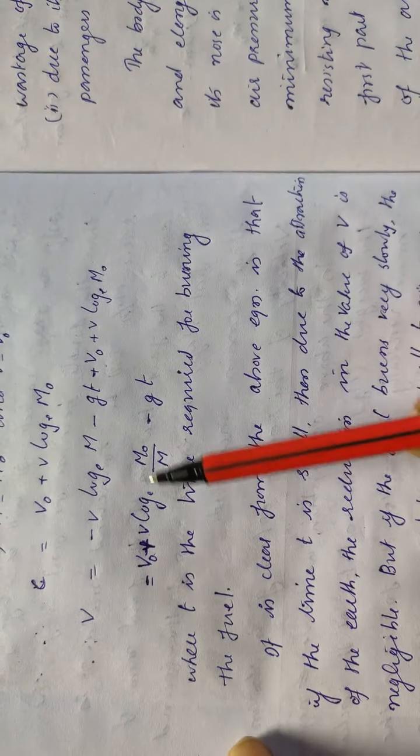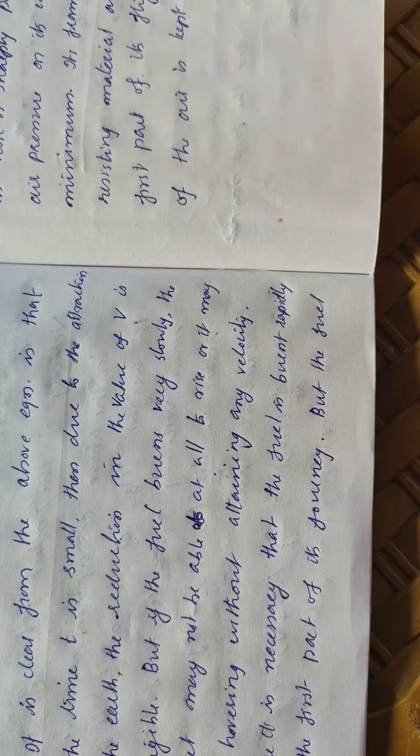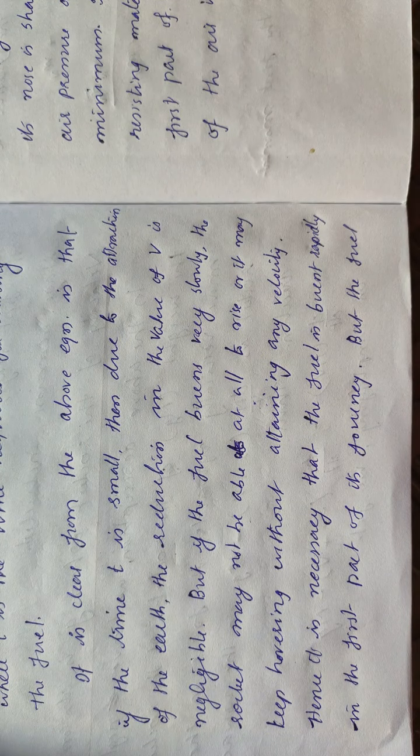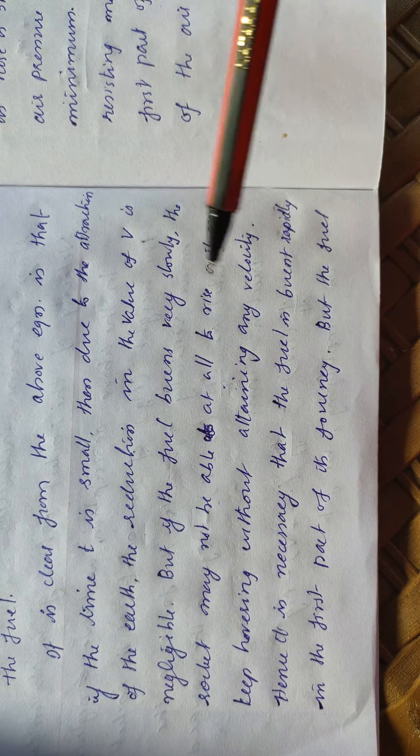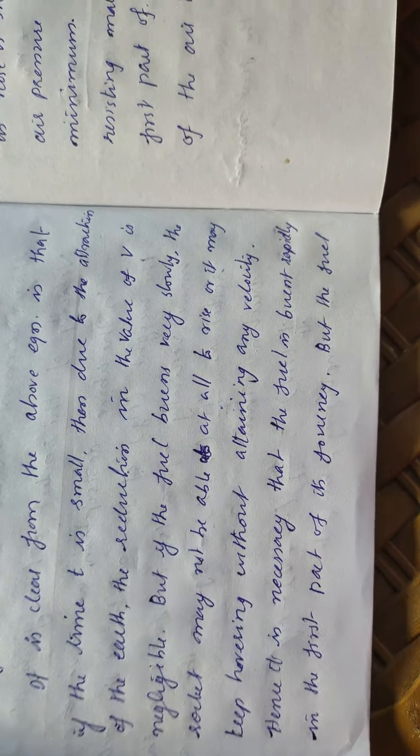Then the rocket will not attain enough velocity to escape from the gravitational field of the earth. It will just hover. Hence, it is necessary that the fuel is burned rapidly in the first part of the journey.